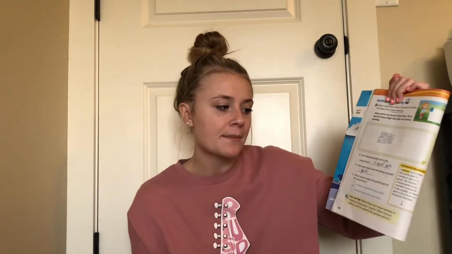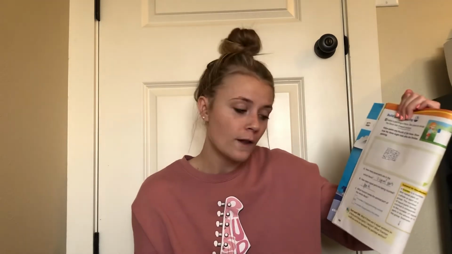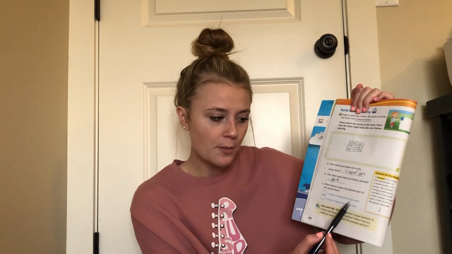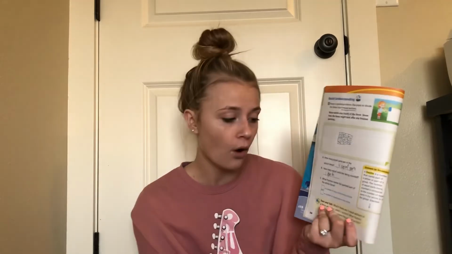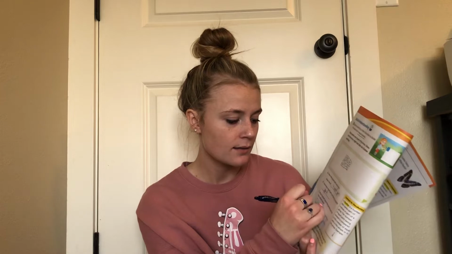What fraction names the painted part of the whole fence? The number of equal parts being counted, the number of equal parts in the whole. So we know with fractions that the bottom number is called the denominator, and it shows me how many equal parts of a whole, and there are 4 equal parts.